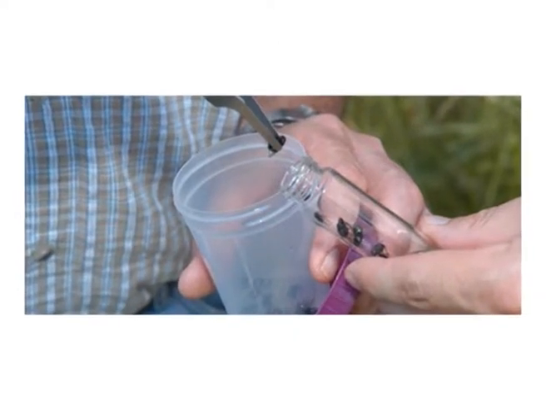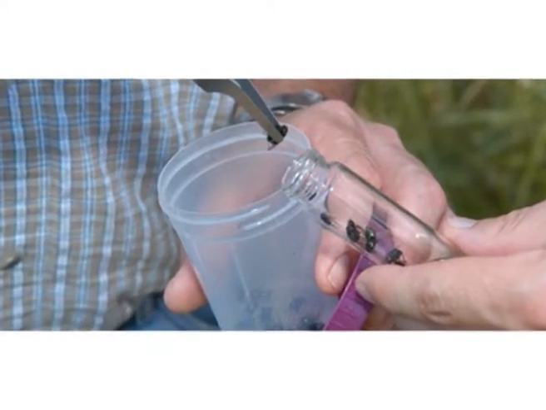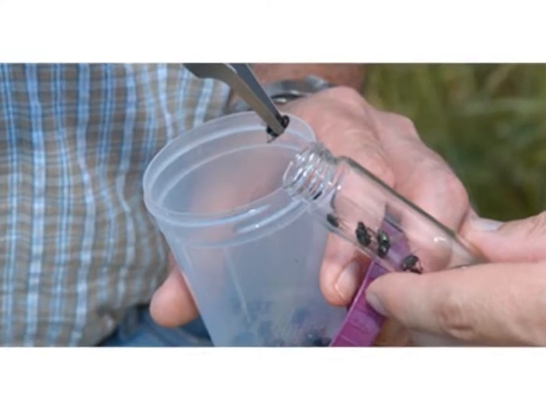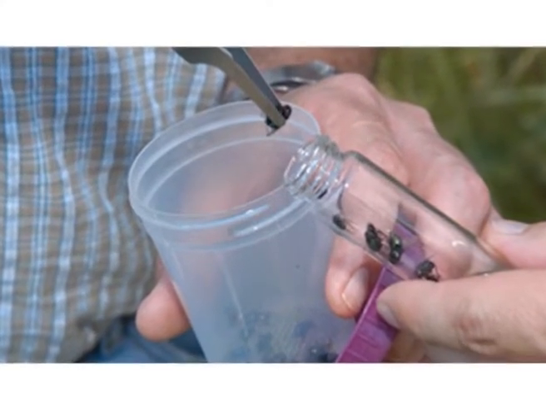Collect and preserve a sample prior to use in estimating PMI. Rear others to adult stage for identification. The moment of preservation is the point in time from which you calculate backwards to death, and use known developmental times at constant temperatures to estimate PMI.